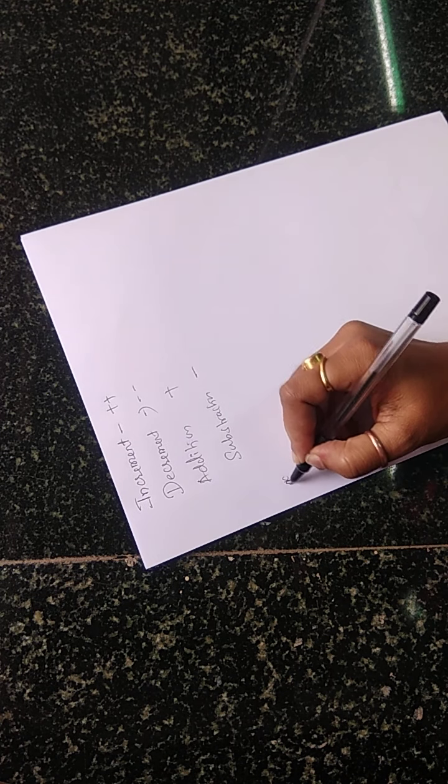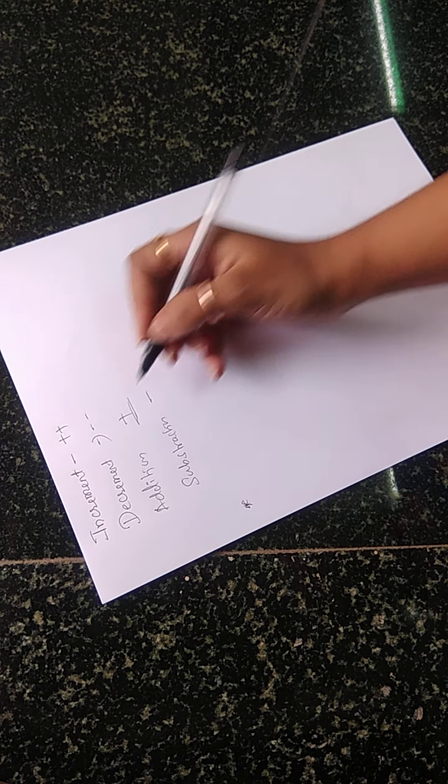Which are the operations we can perform on pointers? That's the list we had seen. The very first operation is, we can add some integer value to a pointer. To add, we use the addition operator.